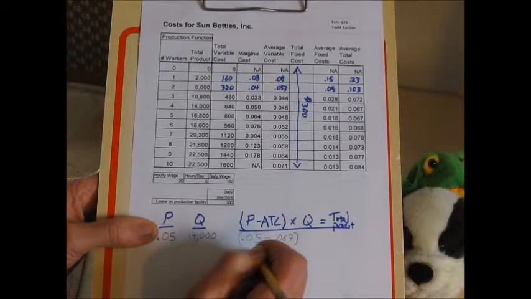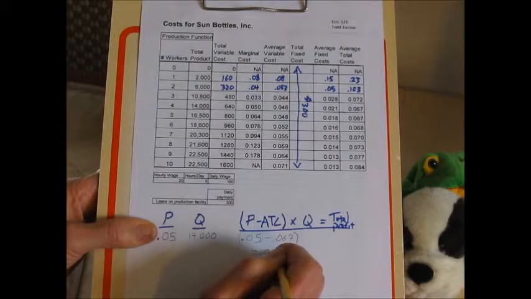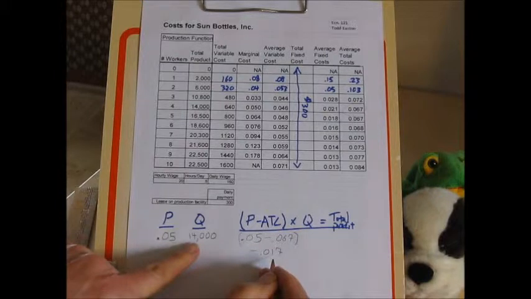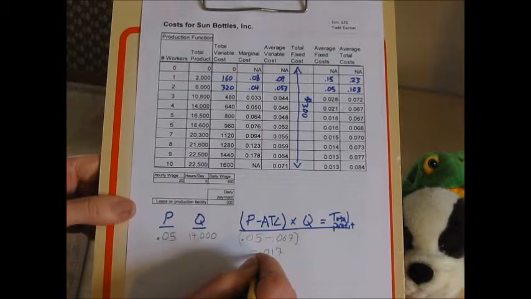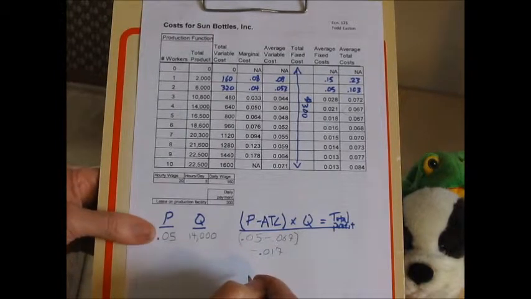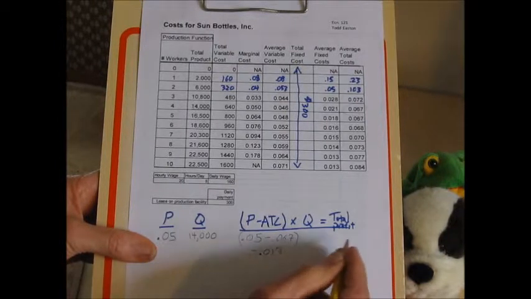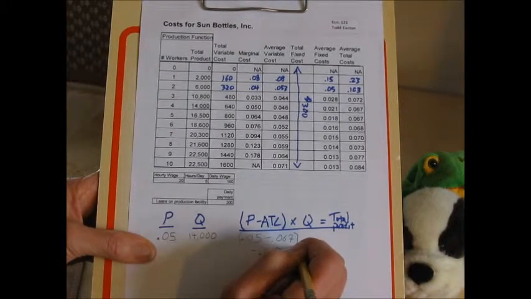So if we do the math, we've got minus 0.017, which is telling us that on average across these 14,000 bottles, Sun Bottles is losing 1.7 cents a bottle. And then if we want to find total profit, or in this case total loss, since total profit is going to be negative, we multiply by 14,000.